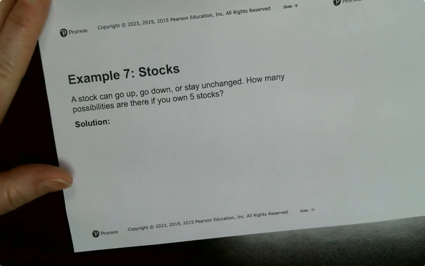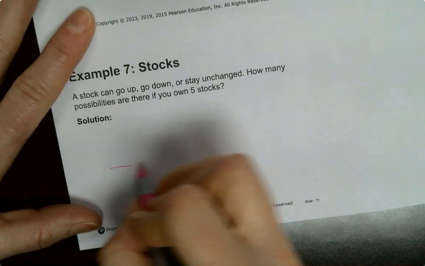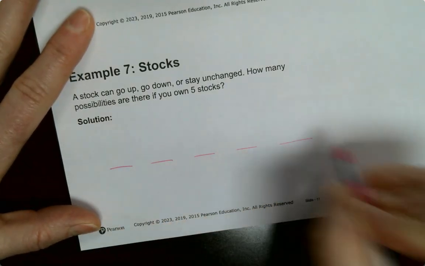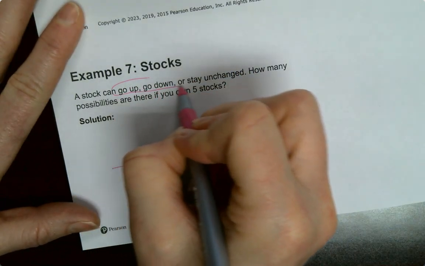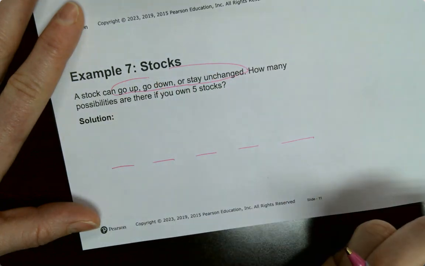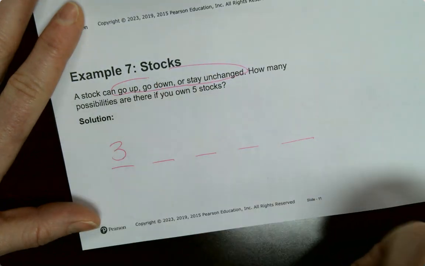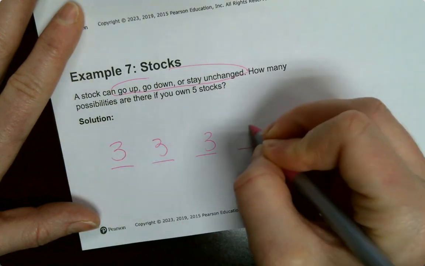Okay, we have one last example. A stock can go up, go down, or stay unchanged. How many possible outcomes are there if you own 5 stocks? Okay, so we have 1, 2, 3, 4, 5. Okay, how many outcomes do we have for a stock? What are the outcomes? Go up, go down, stay unchanged. There are 3 outcomes. Each stock has those same 3 outcomes.